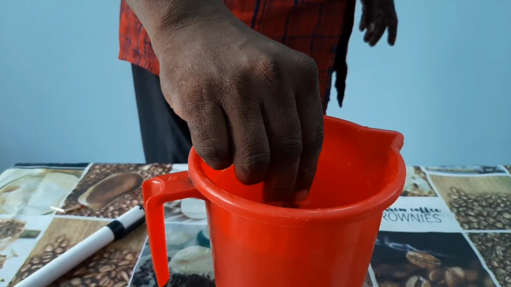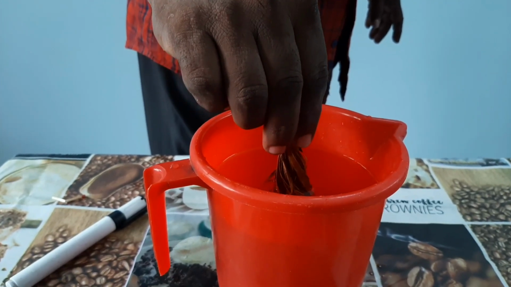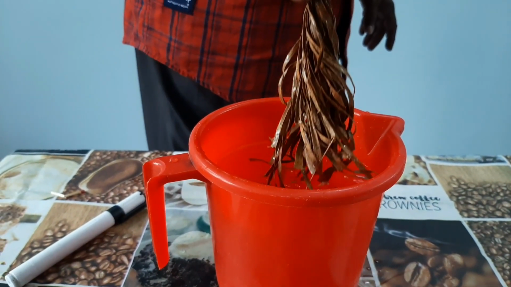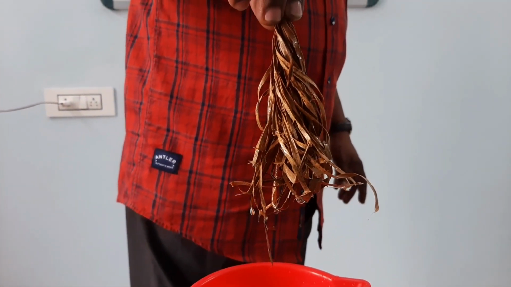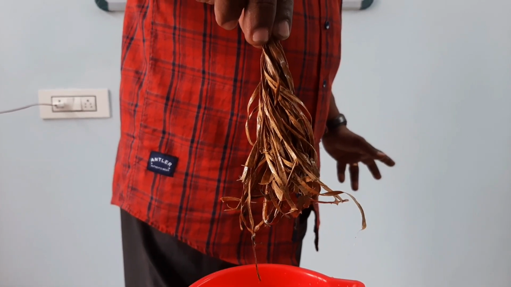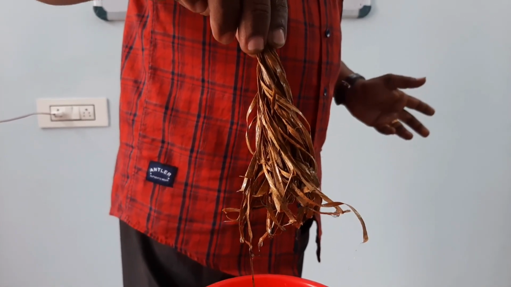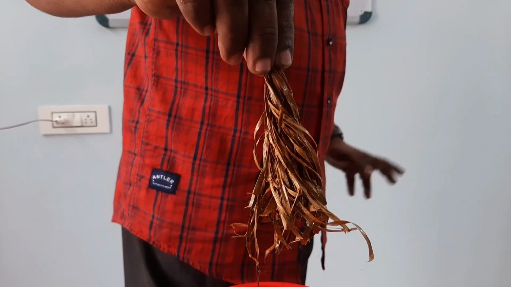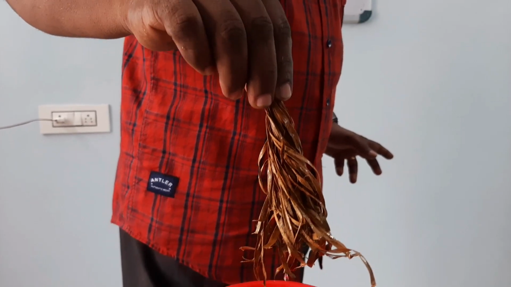Now it's being immersed in water. I am gradually pulling it out. You can see that the separation disappeared. The pieces are sticking together. This is because of surface tension of water. The water in between the different pieces attaches them together and tries to minimize area.